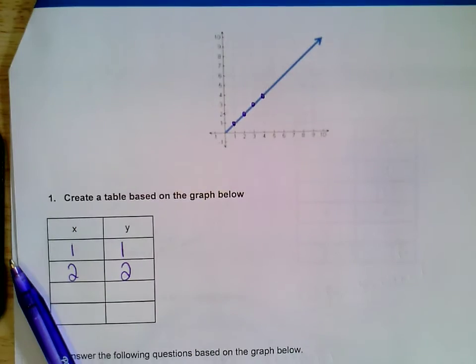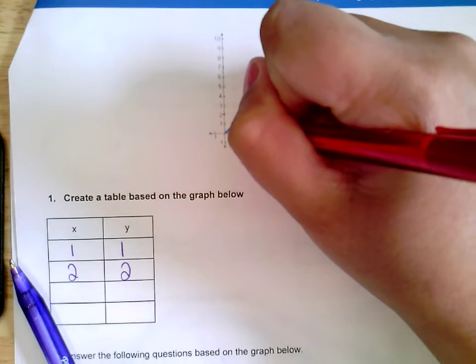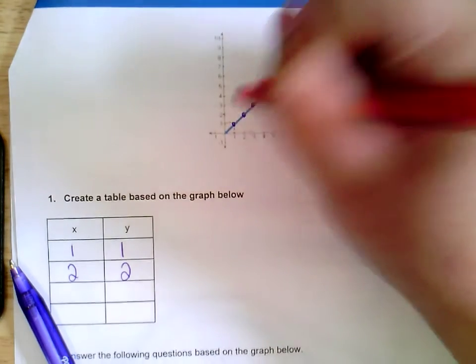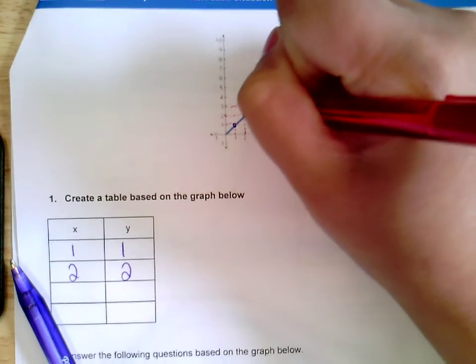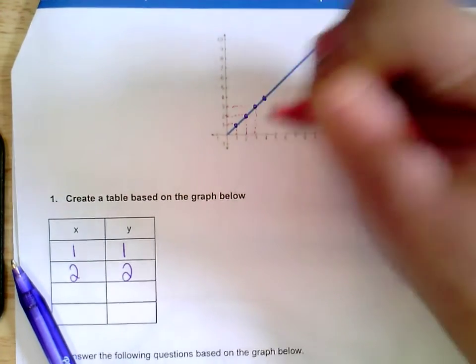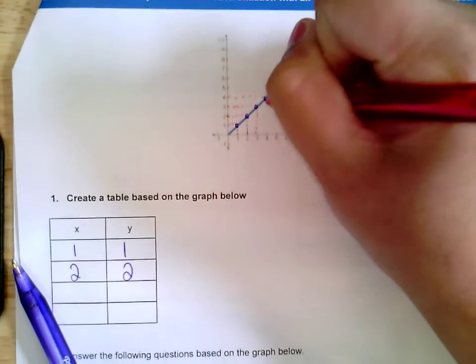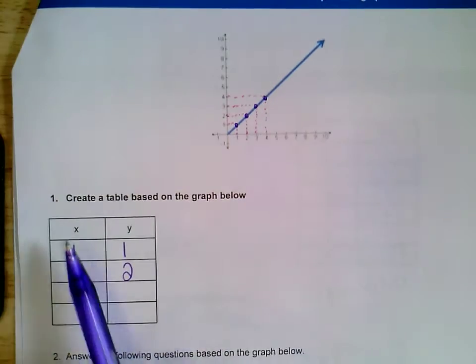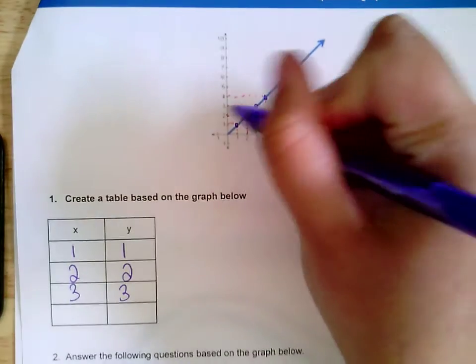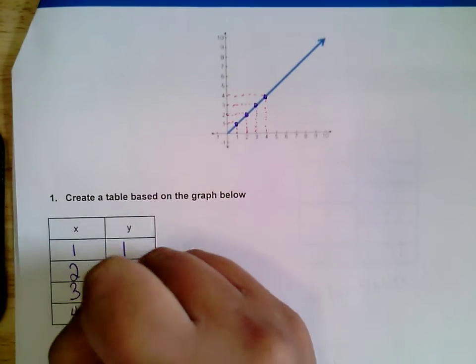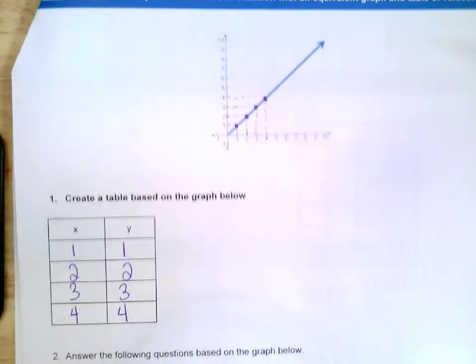And I know the other teacher did this, and that might help. If that helps you, you can do that. 3, 3, that's this point, and 4, comma 4. That's that point.